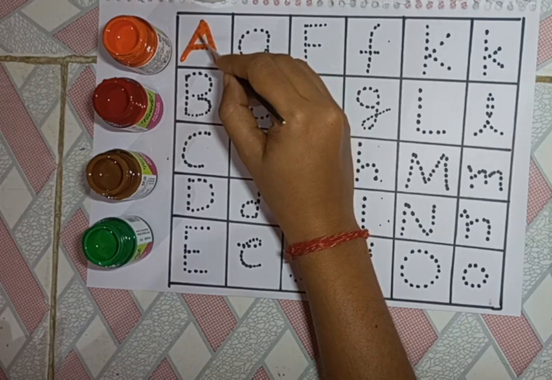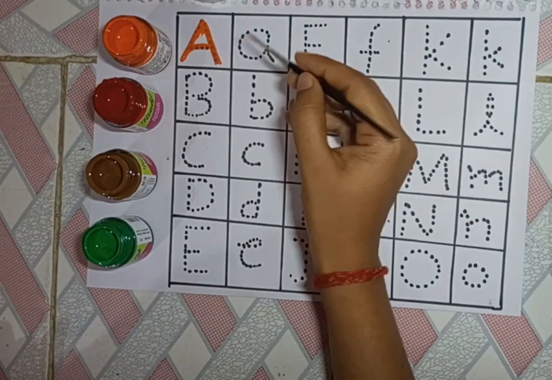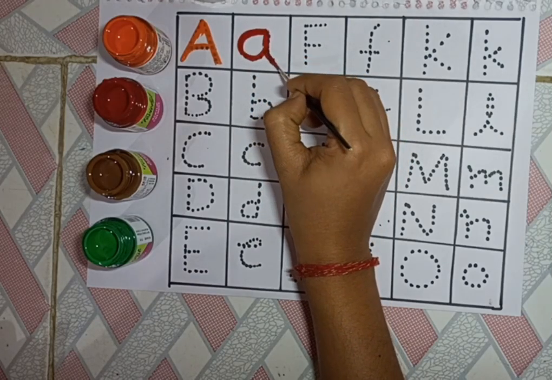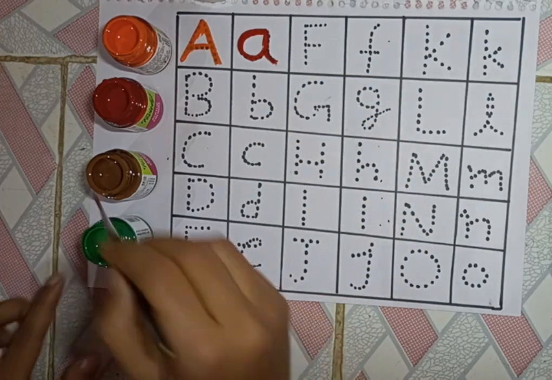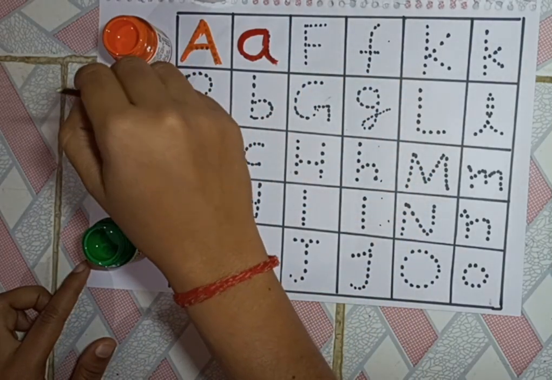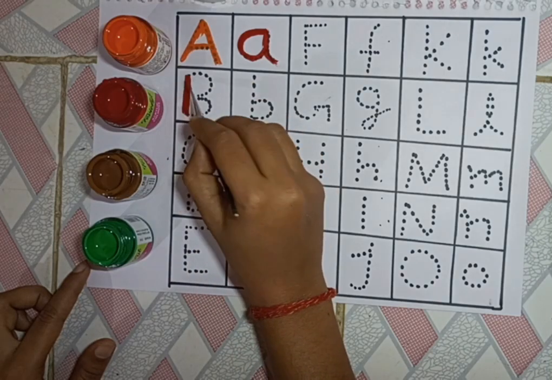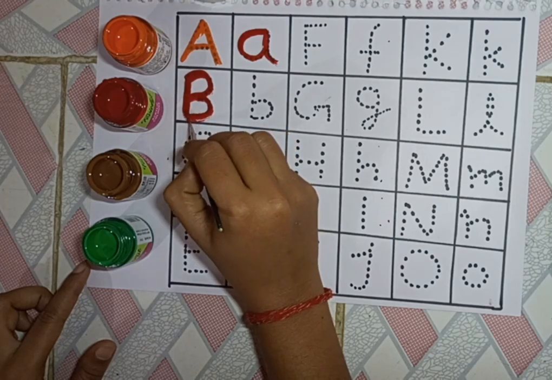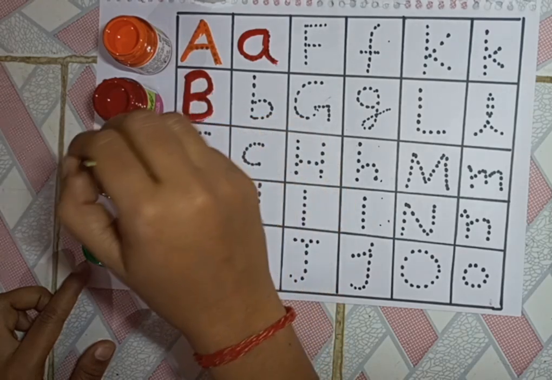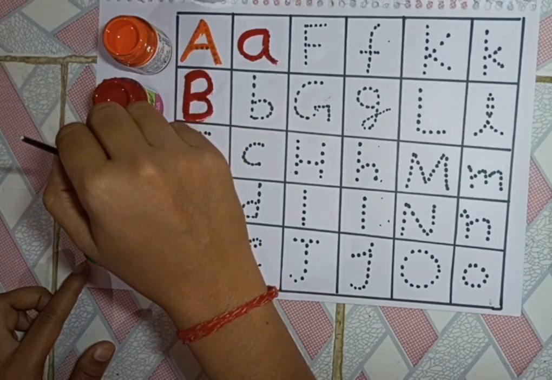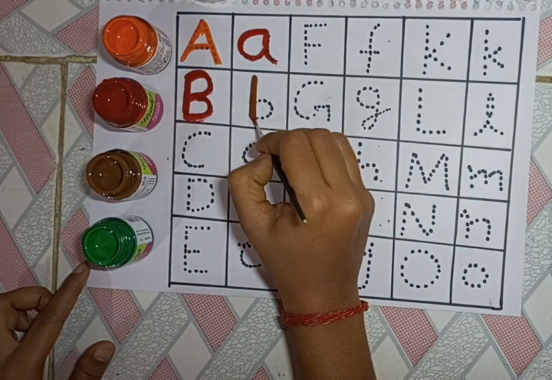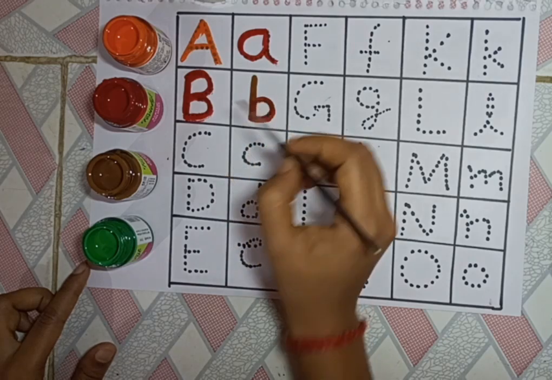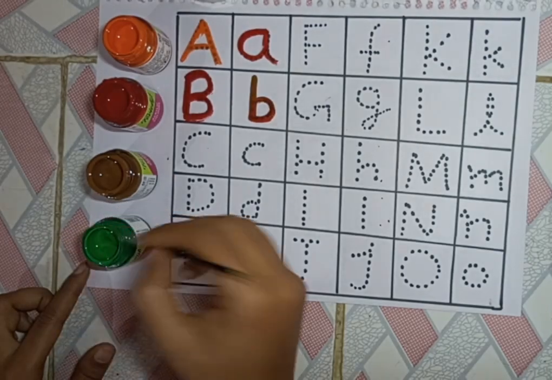Orange color. A for apple. B, red color. B for bat. Brown color. B for bat. Green color.